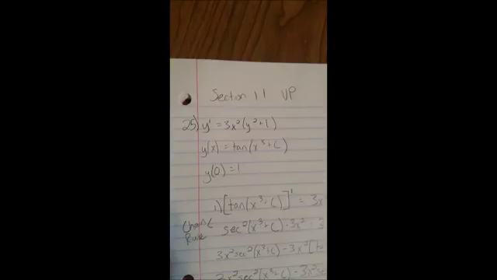We were given the initial differential equation y prime equals 3x squared multiplied by y squared plus 1, and the general solution y of x equals tangent of x cubed plus a constant, and an initial value y of 0 that is equal to 1.